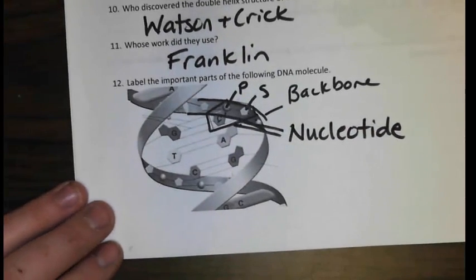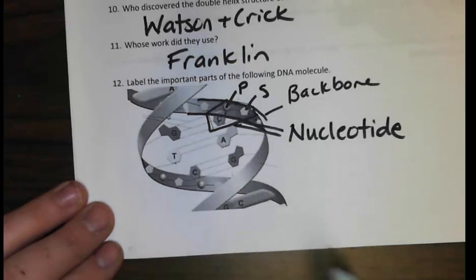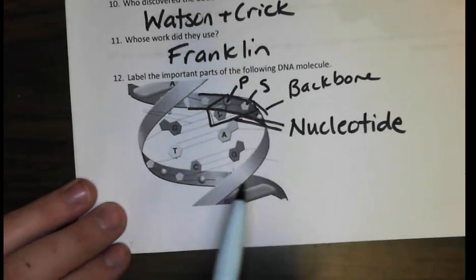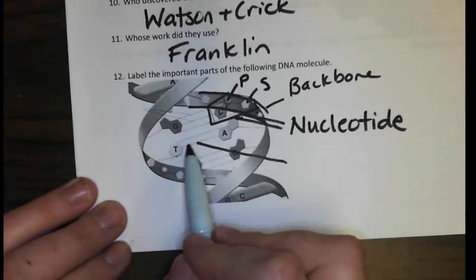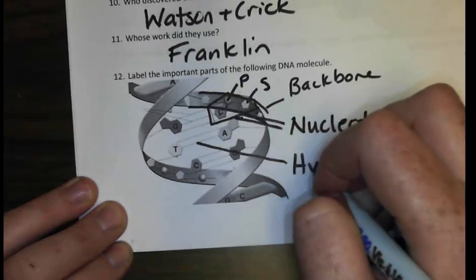What else could we label in this picture? You could label all the different A's, C's, G's, and T's if you wanted to. You will need to know what all those letters stand for, but for this specific picture, I want to make sure you know what these lines are. Those are the bonds that are holding our bases together, which above we said are the hydrogen bonds.